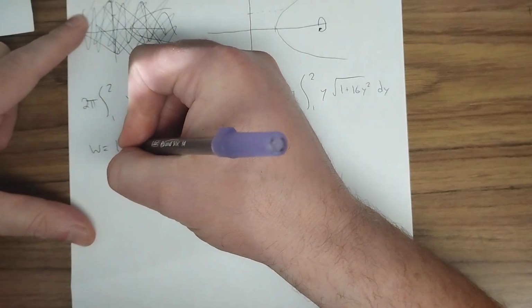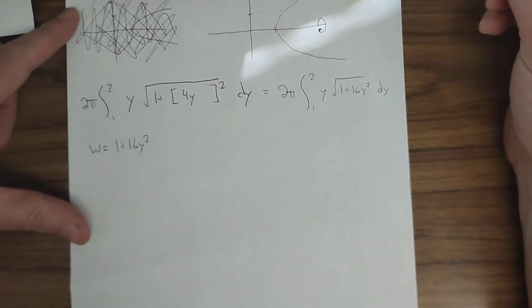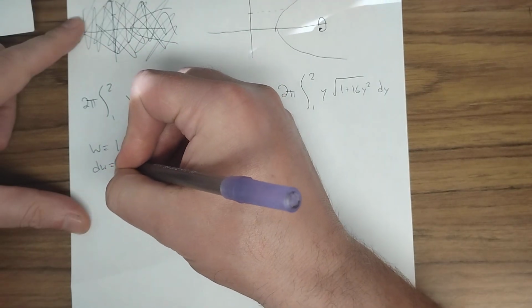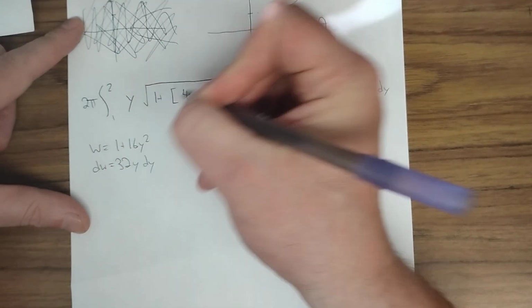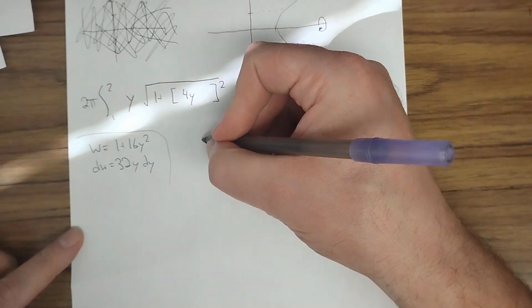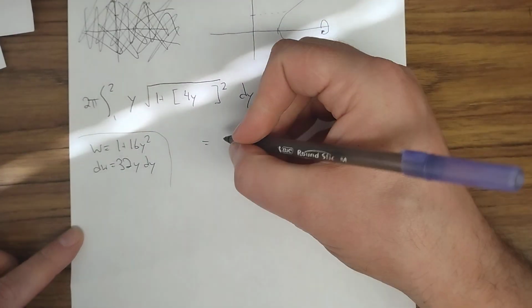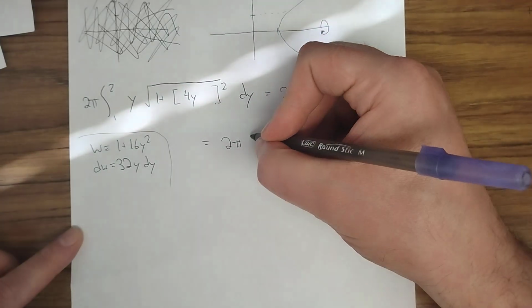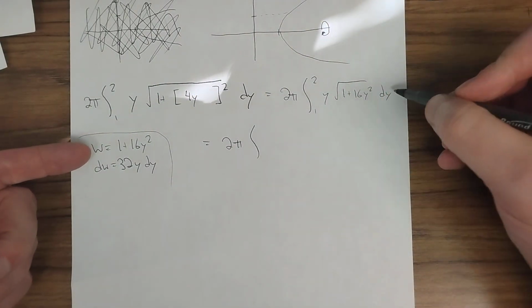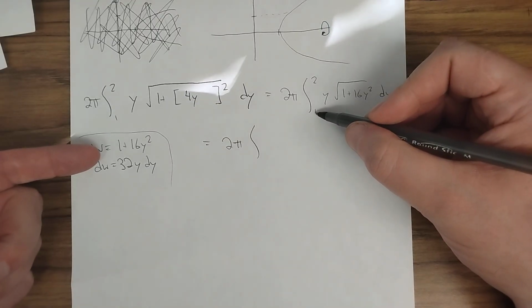w is this. dw is 32y dy. So this integral becomes 2 pi. Oh, now this is the hardest part. I have to find the w values that correspond to these y values.